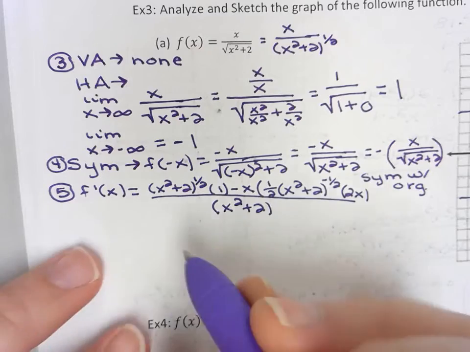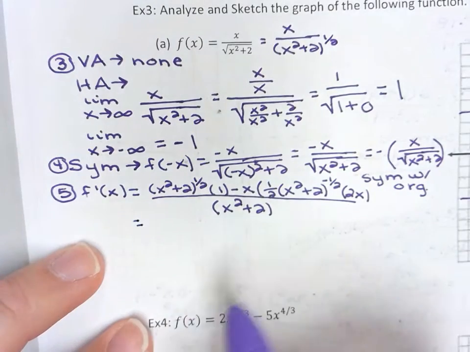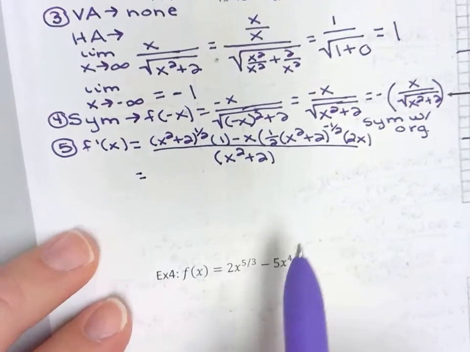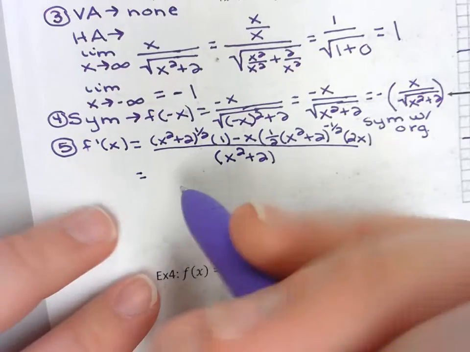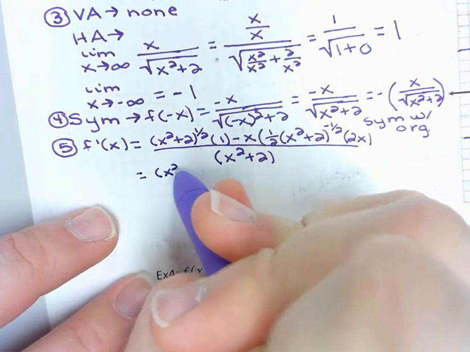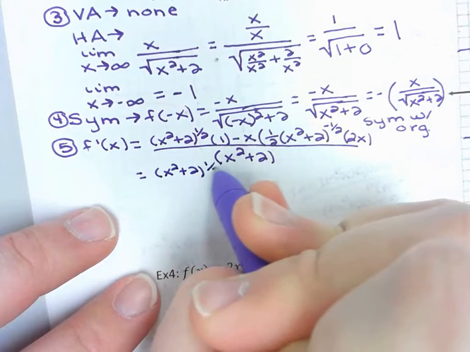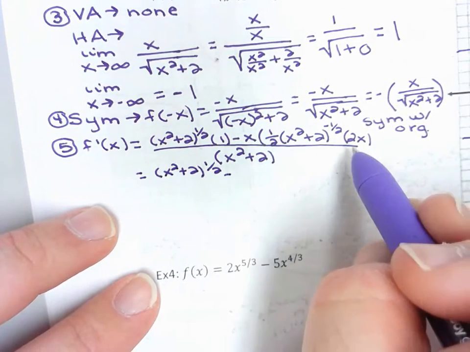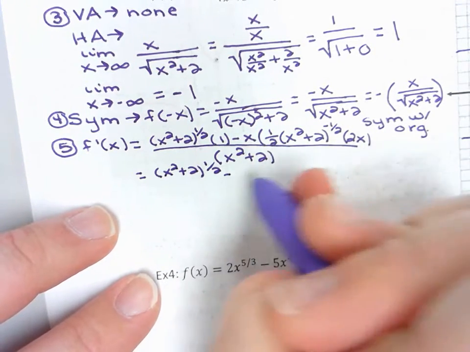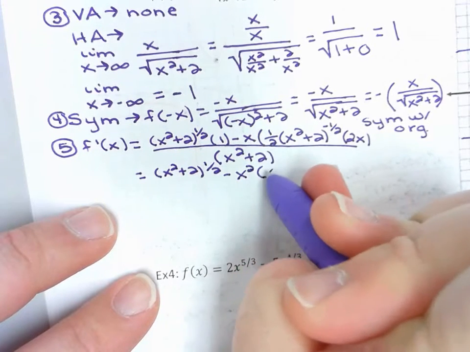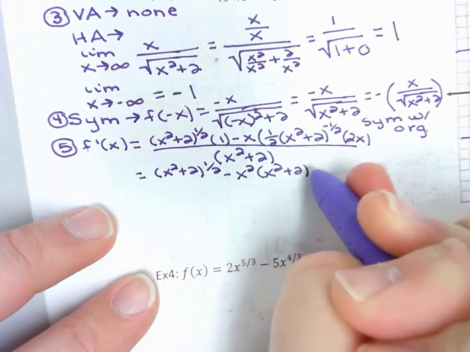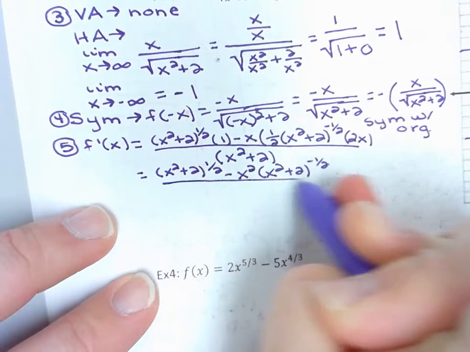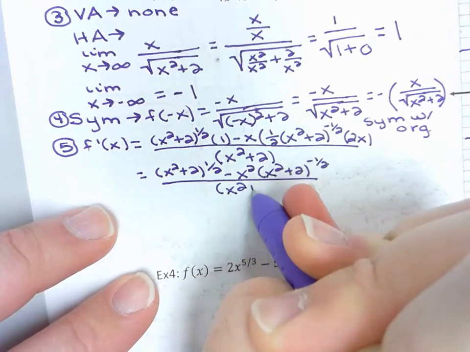Now, as I simplify this, you can kind of do this if you can see it. You don't have to simplify it. Well, let's just simplify before I factor stuff out. (X squared plus 2) to the 1/2 minus, the 2s and the halves will cancel, so I'm going to have (x squared plus 2) to the negative 1/2 over x squared plus 2.